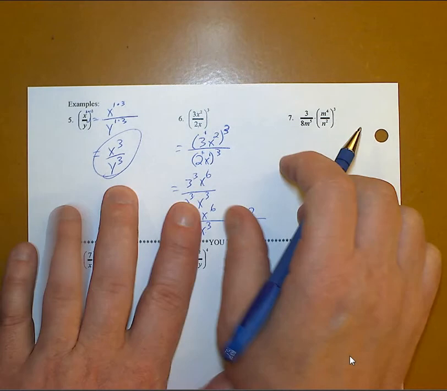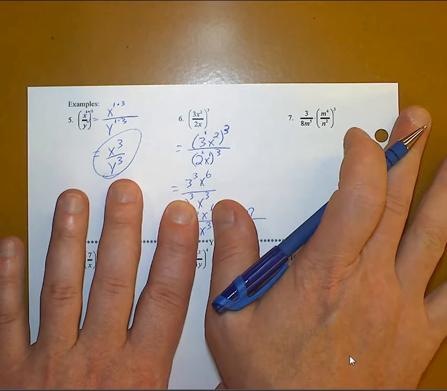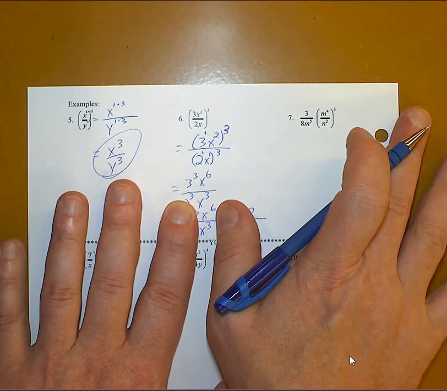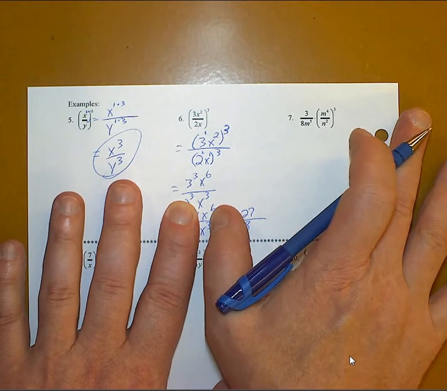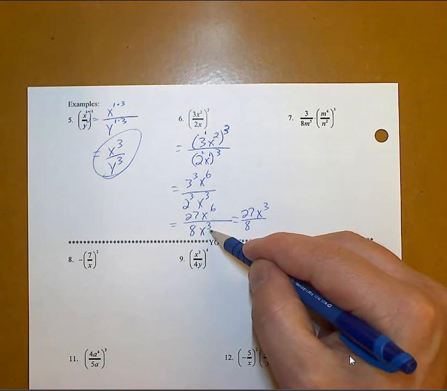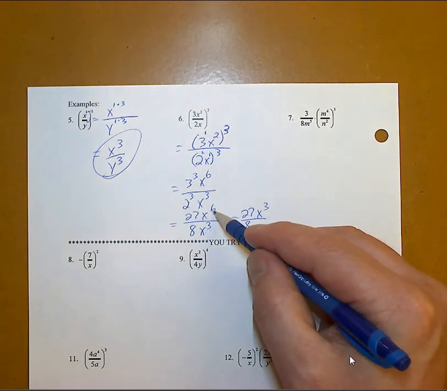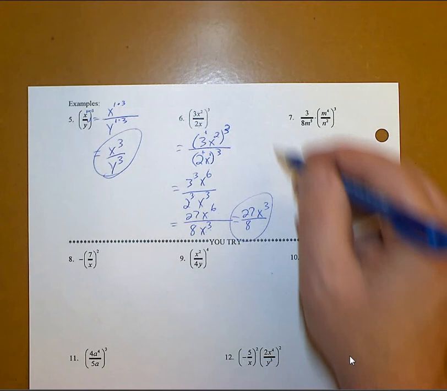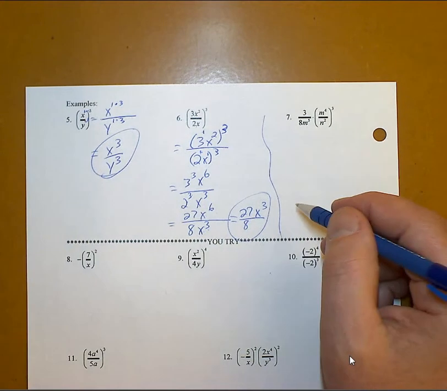x to the 6th over x to the 3rd. Well, that's really x to the 6 minus 3, which is just x to the 3rd. Or there's 6 on the top, 3 on the bottom, 3 are going to be left on the top. Final answer. All right?